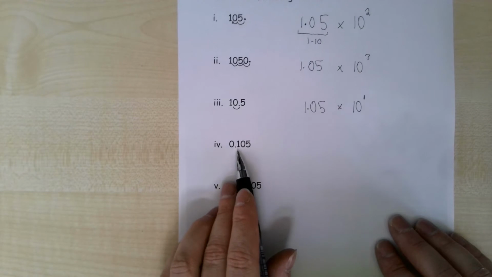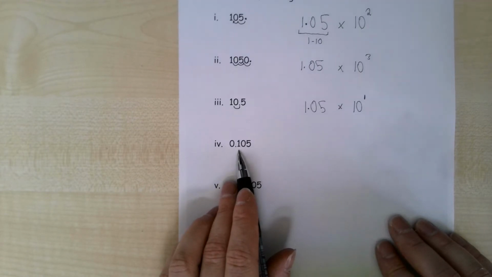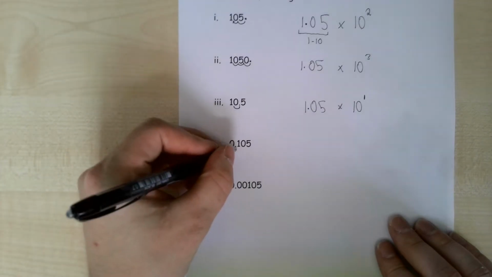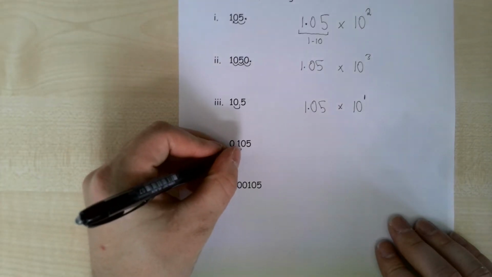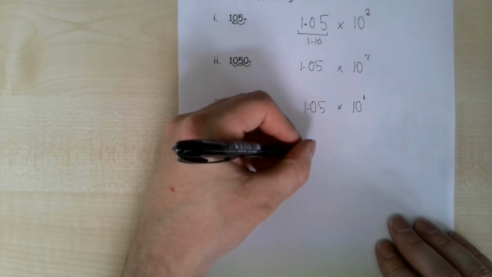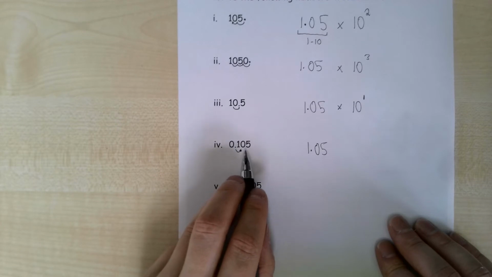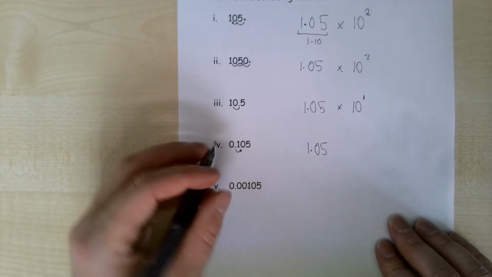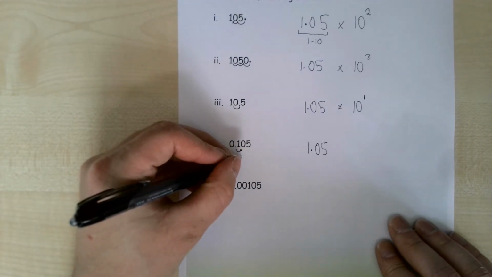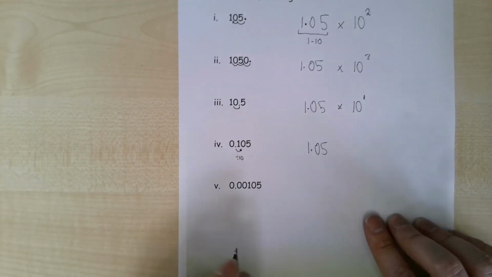Here, you notice a slight difference now. This number is less than 1 this time. What we're doing here is, to make it 1.05, because I'm moving the decimal point in the opposite direction, I'm dividing by 10 this time. So this is what it does to my answer.